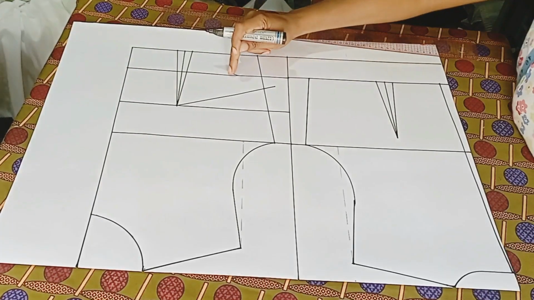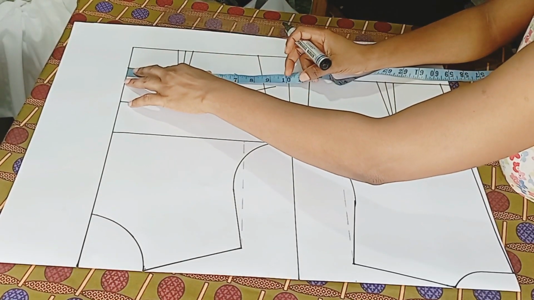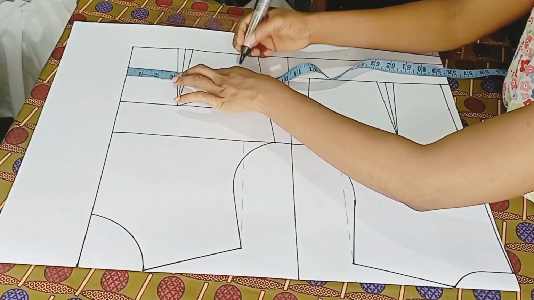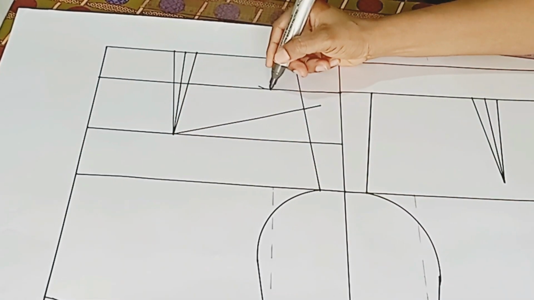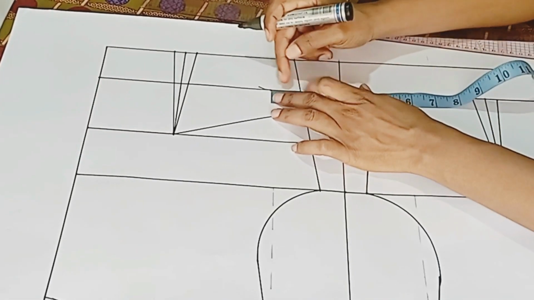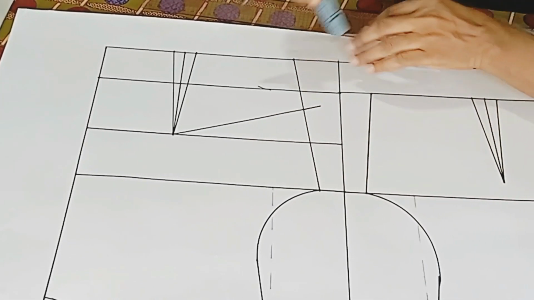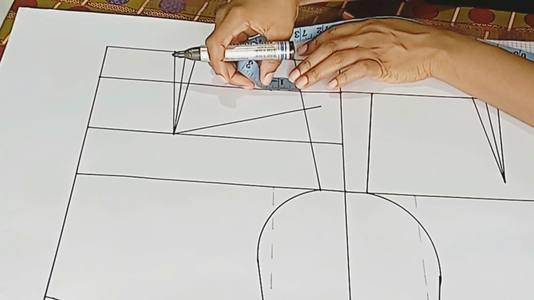I'm going to come on the underbust line and input that 7.25 like this, okay? I'm just going to mark it like so. And I will come from that point and measure what I have left, okay? What I have left from that point where I marked to the sideline.